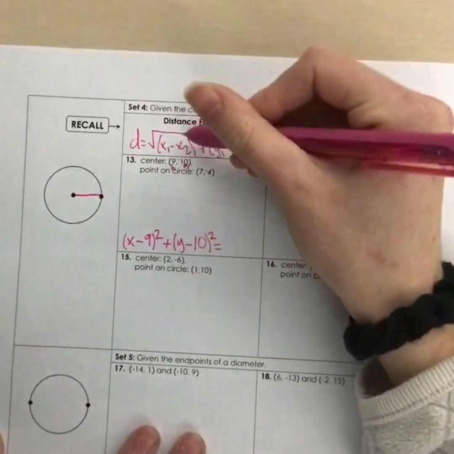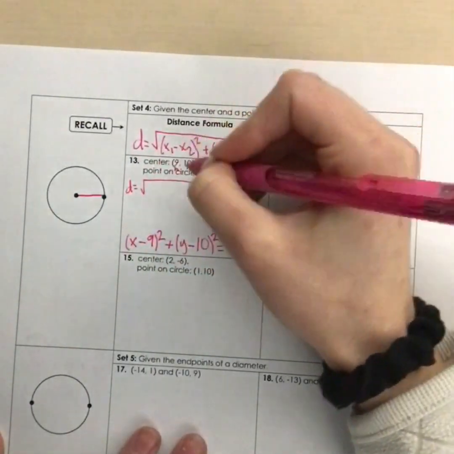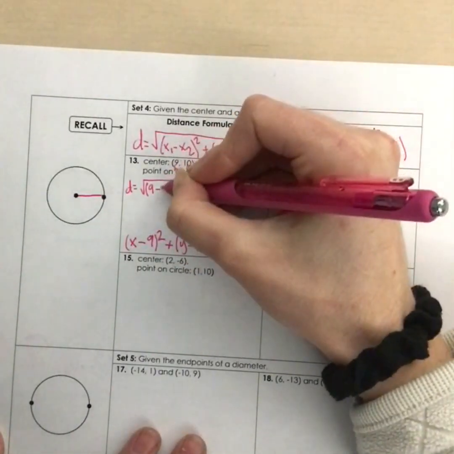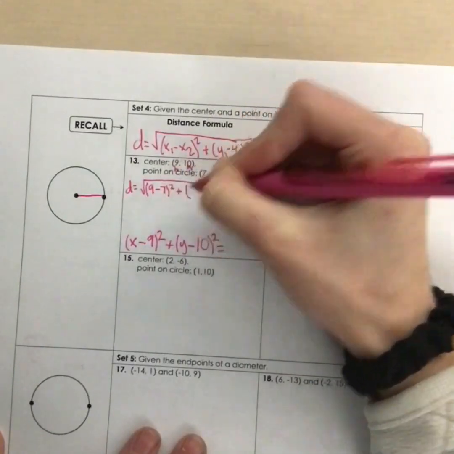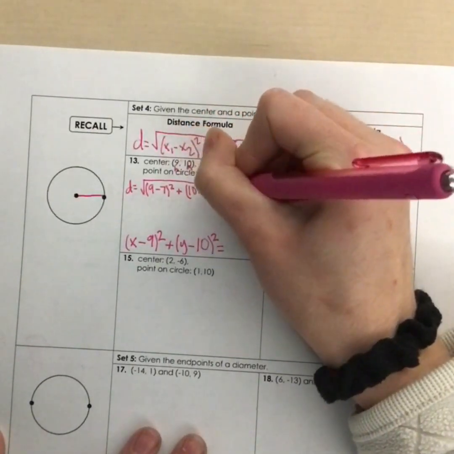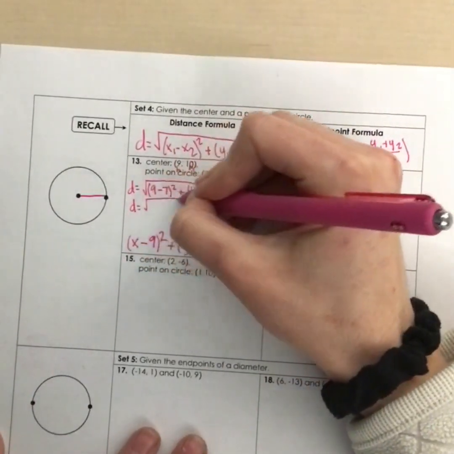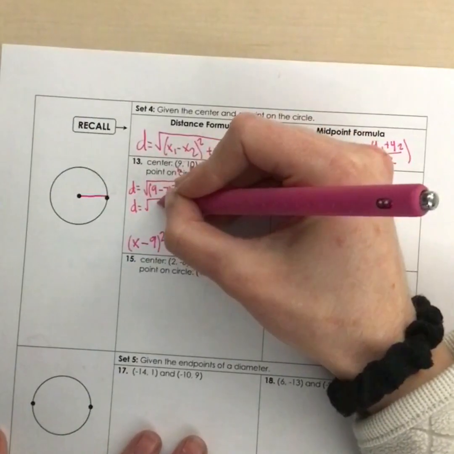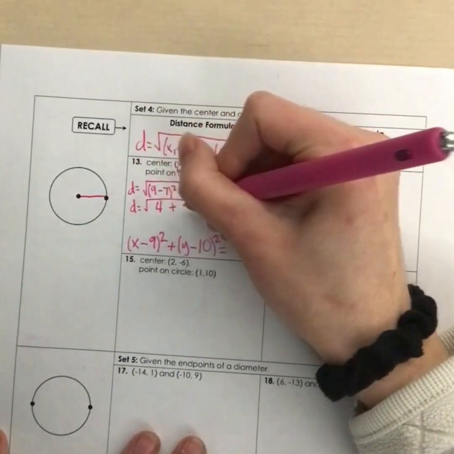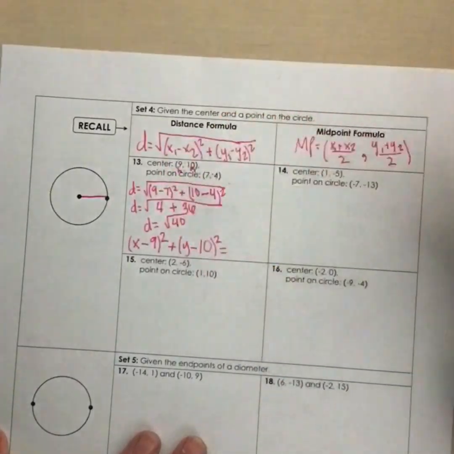Well, to find what our radius is, we can take our center and find the distance from the center to the point on my circle. So that's giving me this line right here on that circle. So to do that, we're going to use our distance formula. Distance equals the square root of x1, which is 9, minus x2, which is 7, and square that, plus y1, which is 10, minus y2, which is 4, and square it. So I get that 9 minus 7 would give me 2. 2 squared is 4. 10 minus 4 gives me 6. And 6 squared is 36. So I get that my distance is the square root of 40.